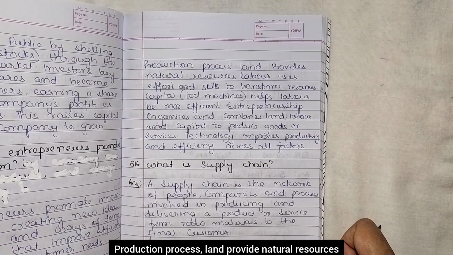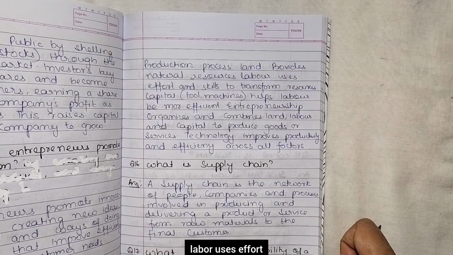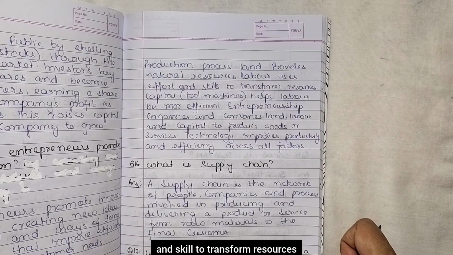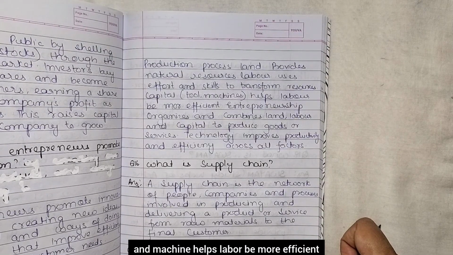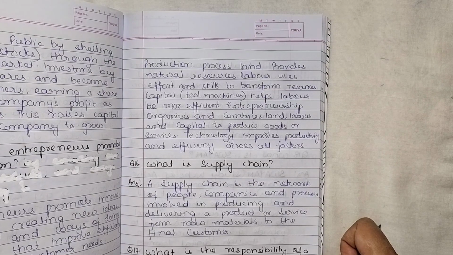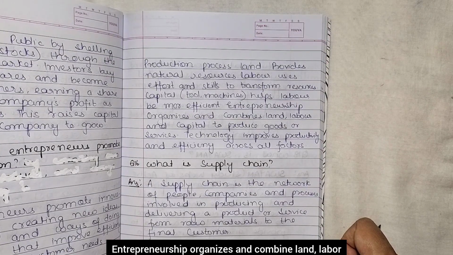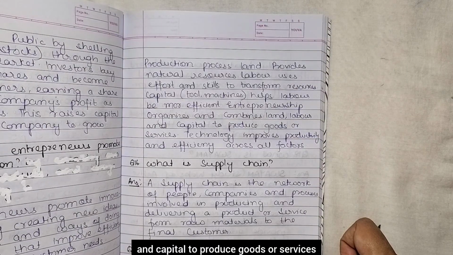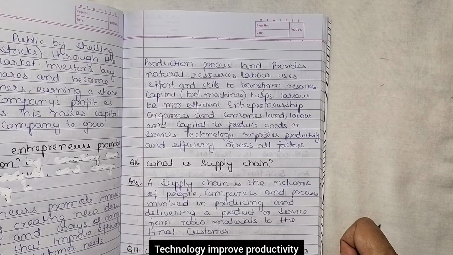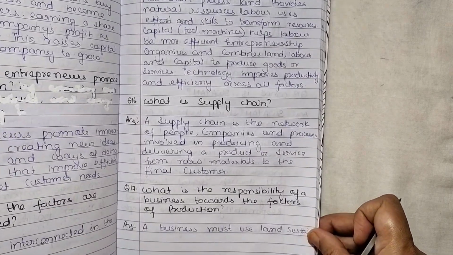Land provides natural resources. Labor uses effort and skill to transform resources. Capital, that is tools and machines, helps labor be more efficient. Entrepreneurship organizes and combines land, labor, and capital to produce goods or services. Technology improves productivity and efficiency across all factors.